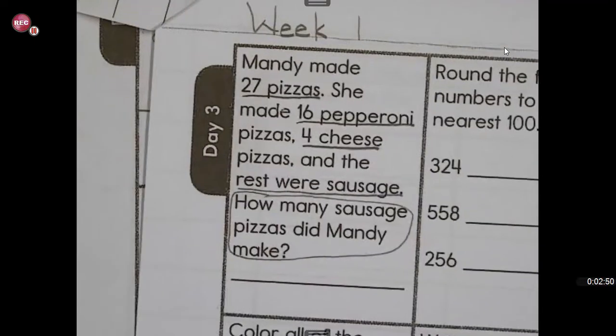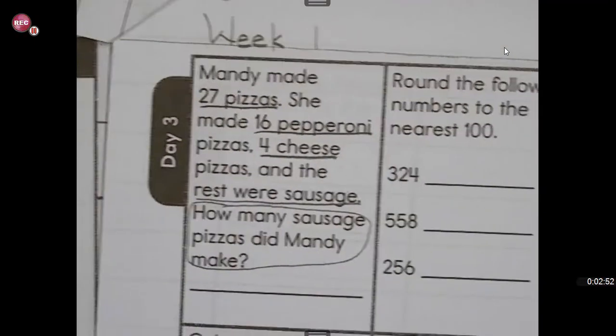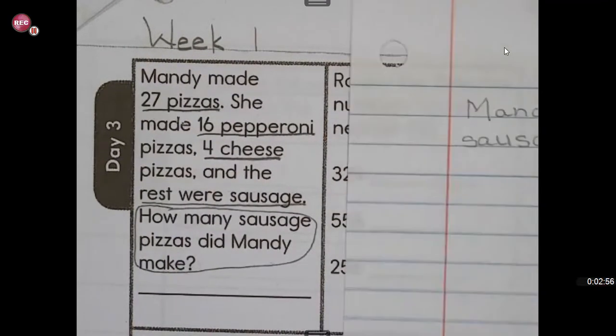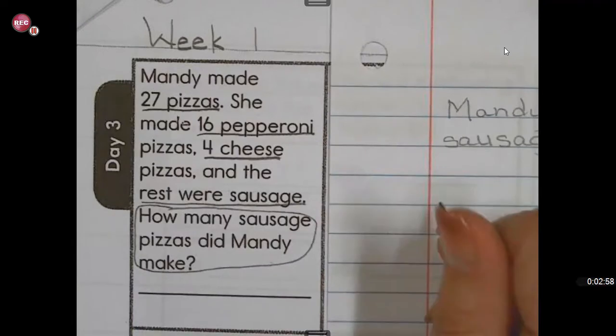So again, we're going to look back at our information that we know. So we know that Mandy has 27 pizzas total.